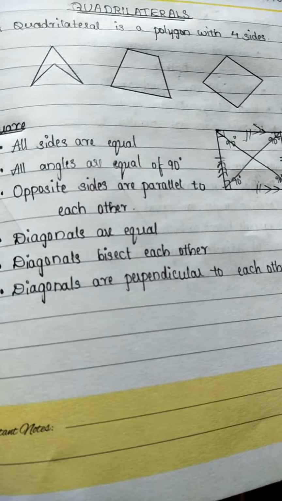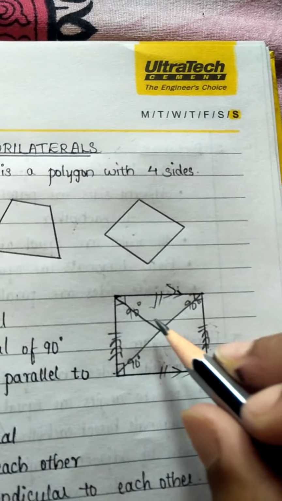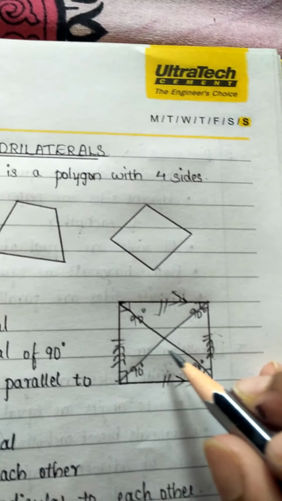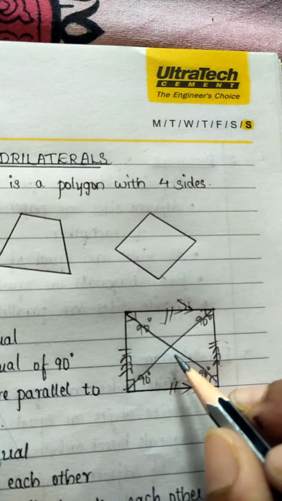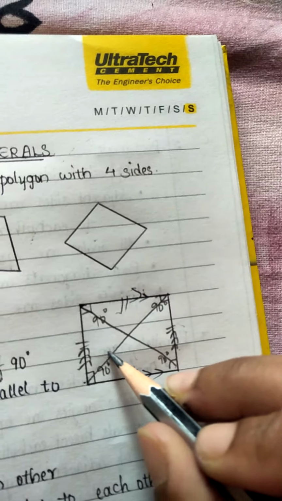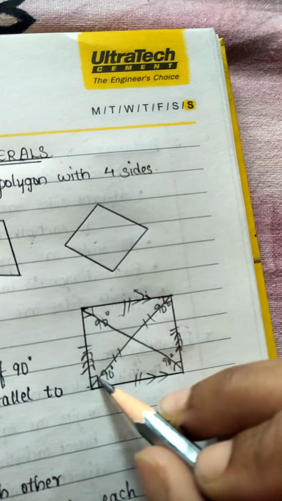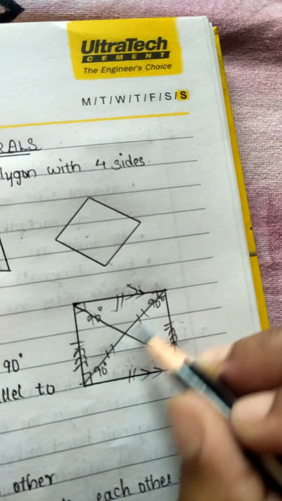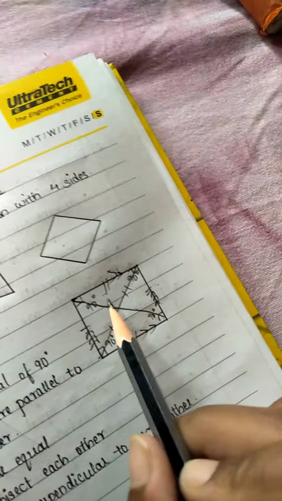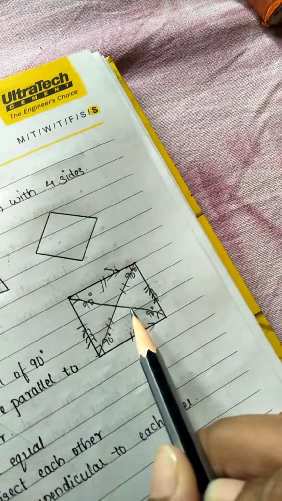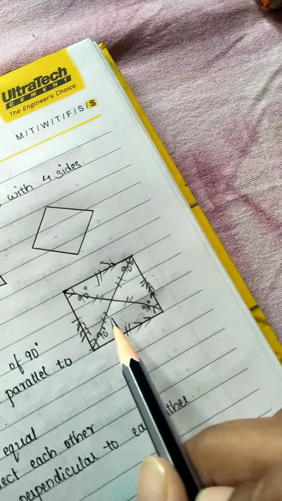Next, diagonals bisect each other. Bisecting means when one line bisects another, it makes two parts equal. This diagonal is bisecting this diagonal, meaning these two parts will be equal. If this diagonal is bisecting this diagonal, these two parts will be equal. This is what is meant by bisecting.